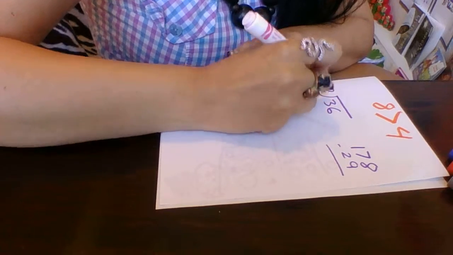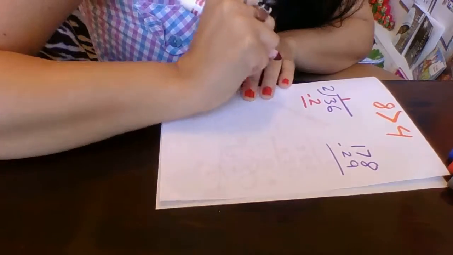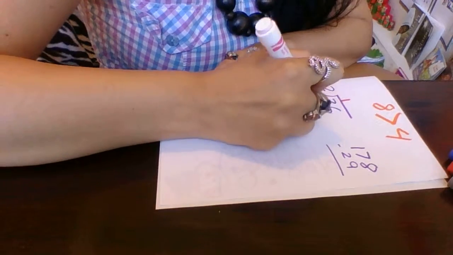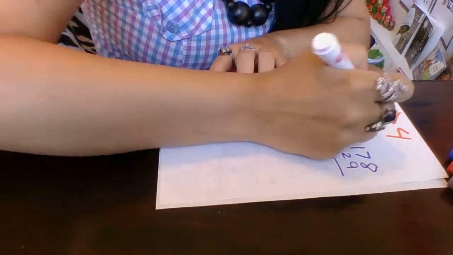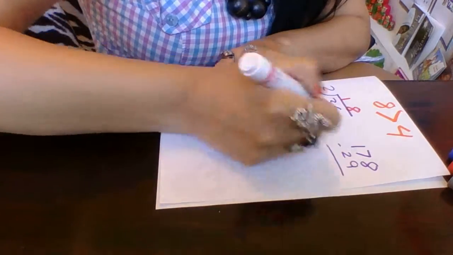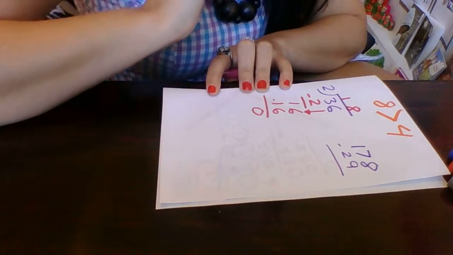2 goes into 3 one time. 2 times 1 equals 2. I subtract. 3 minus 2 equals 1. Bring down the next number. 2 goes into 16 eight times. 2 times 8 equals 16. I subtract. I get 0.